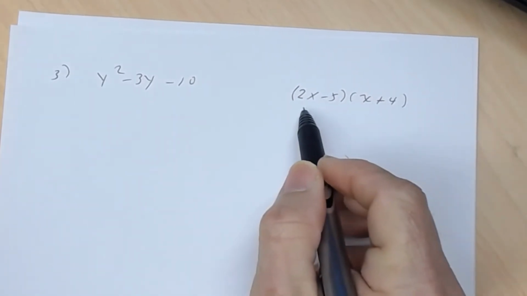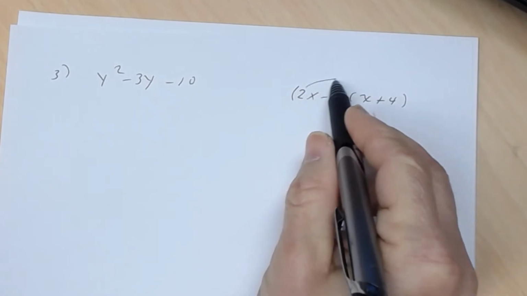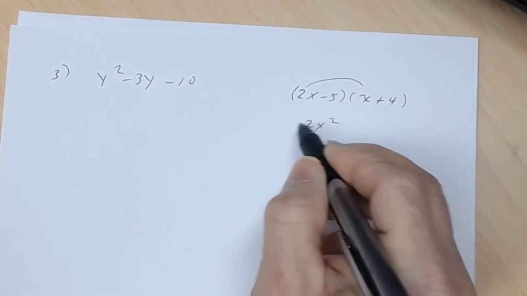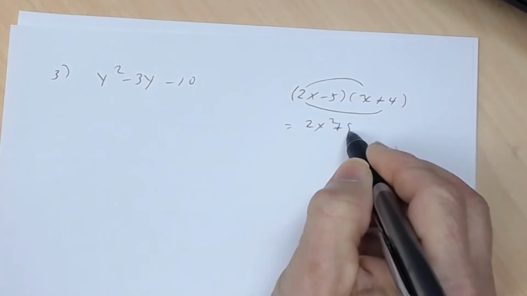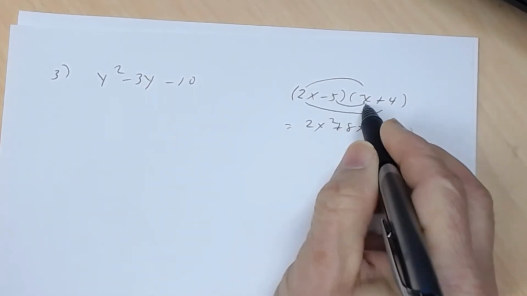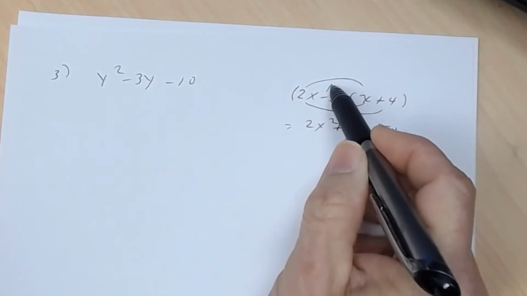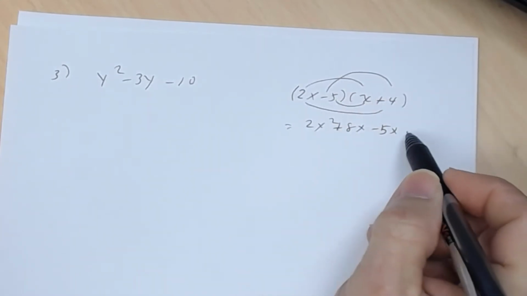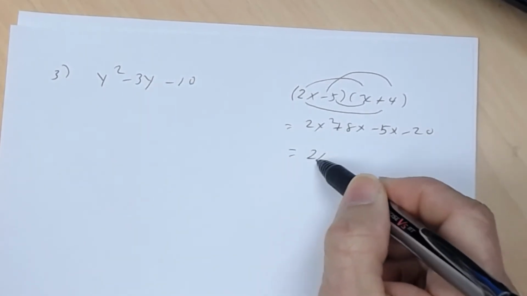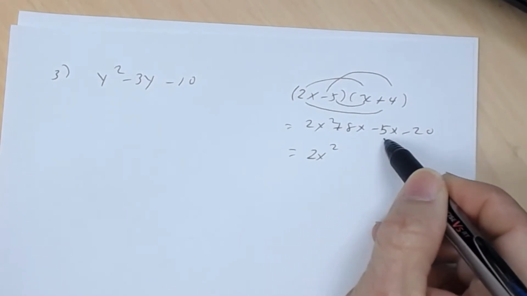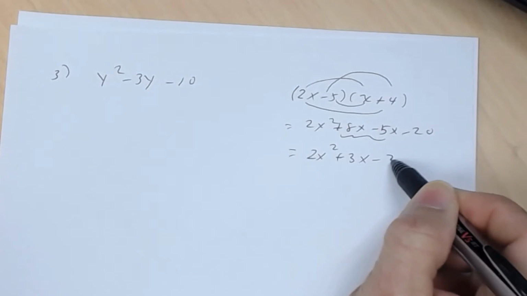Okay? And so when I use the FOIL method to multiply this out, I'm going to get 2x times x is 2x squared. The outer, 2x times 4, is 8x. The inner, negative 5 times x, is a negative 5x. And then the last, a negative 5 times a positive 4, is a negative 20. And when I combine like terms, I'm going to get 2x squared, and then 8x and a negative 5x is a positive 3x, and then minus 20.